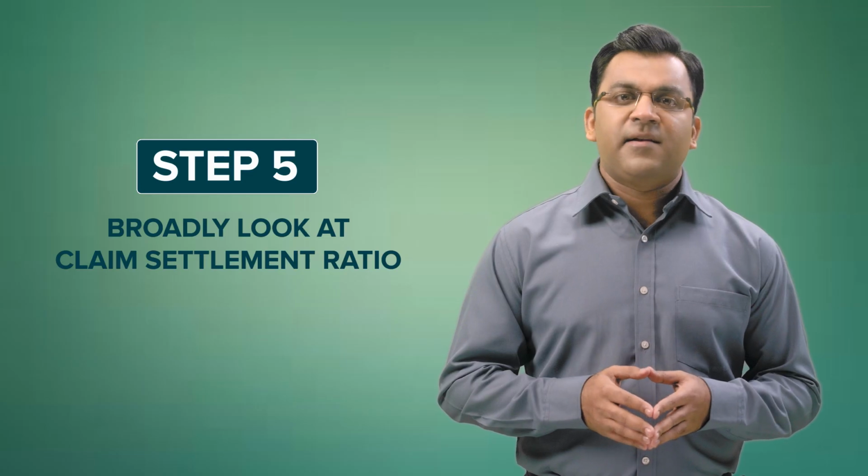You have to run some permutations and combinations to see if the additional benefit matches up with the premium charged. And don't forget to read the fine print of all these add-ons, which tend to be different for different insurance companies. Number 5. Broadly look at the claim settlement ratio.